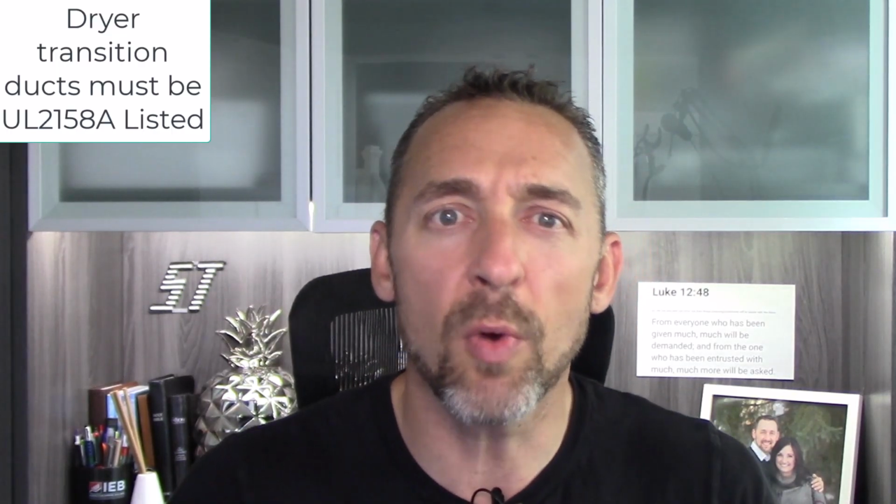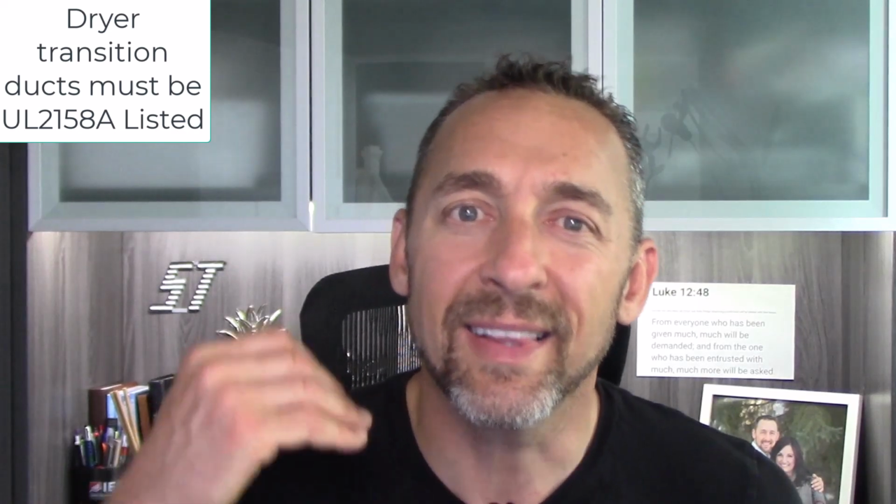And finally, let's just touch on dryer transition ducts briefly. I already talked about some of the rules. I said that they need to be in the same room. You can't pass through concealed spaces, maximum of 8 feet long. You can't connect a transition duct to another transition duct. It just needs to be one piece. The connections ought to be made with that foil tape that I was showing you earlier. And they need to be UL 2158A listed.